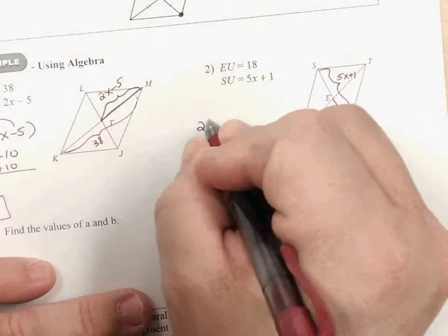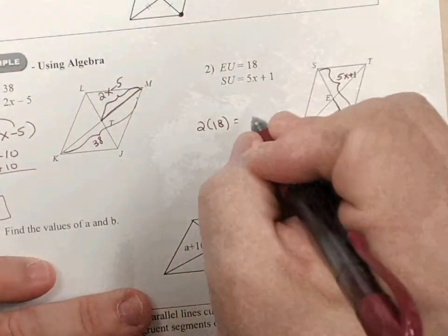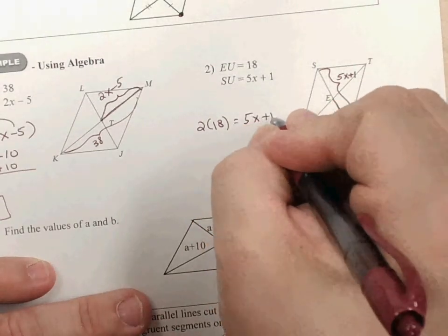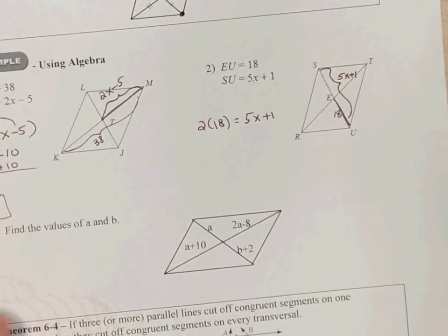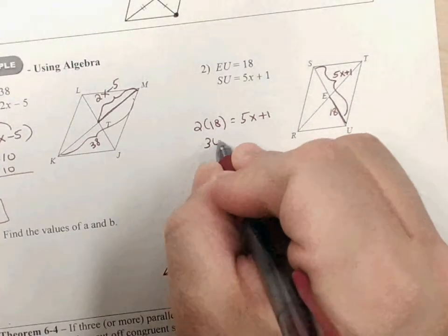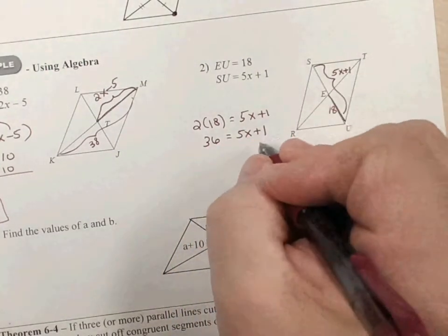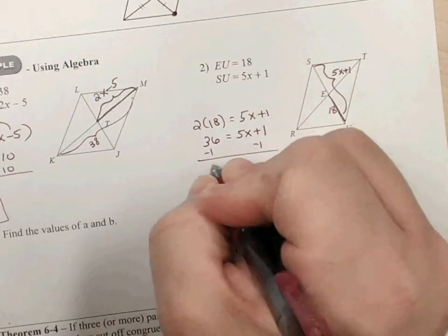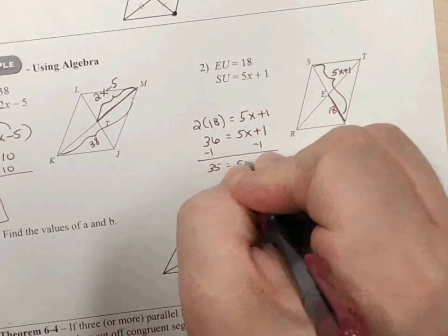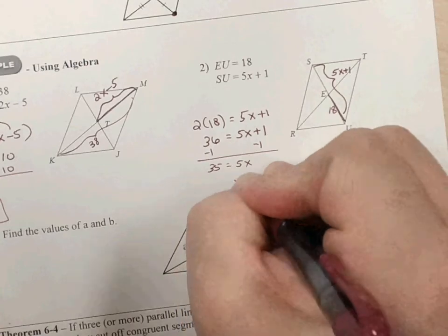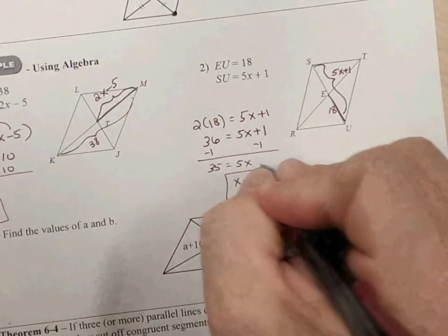So 2 times 18, 36, equals 5x plus 1. You subtract 1 from both sides, you get 35 equals 5x, or x equals 7.